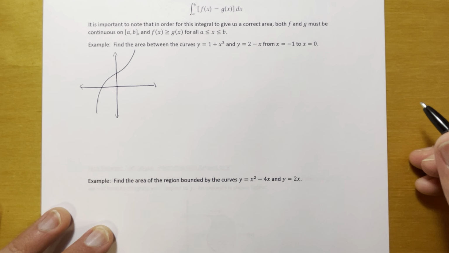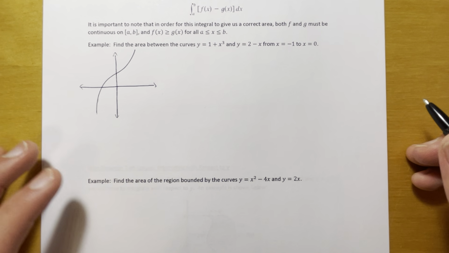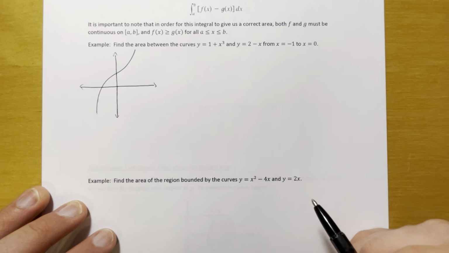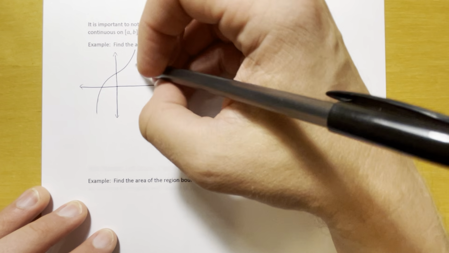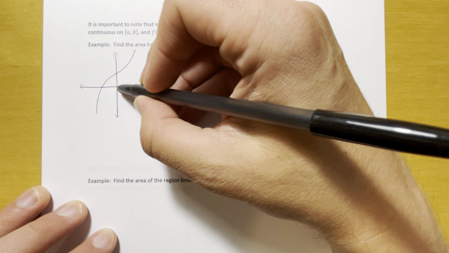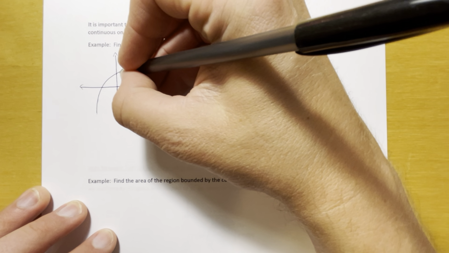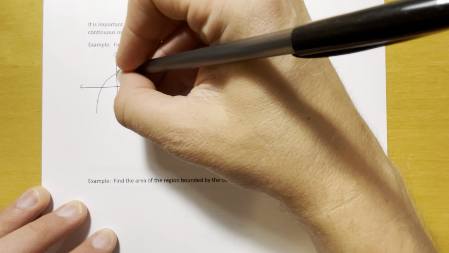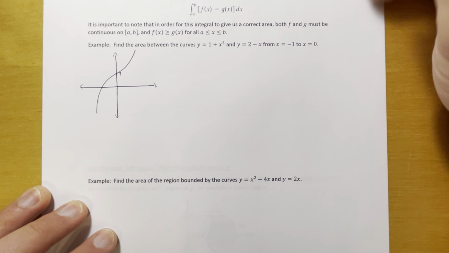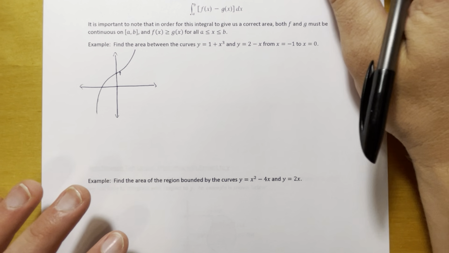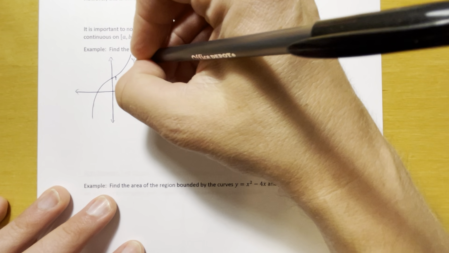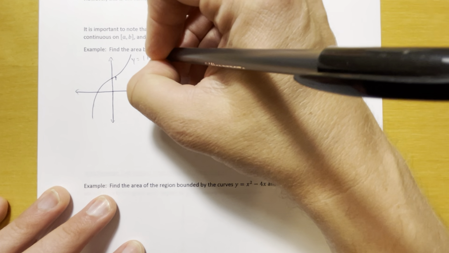And I'm not so concerned about my graph being perfect here. I just need it to be generally what the graph of that function would look like. The cubic function normally intersects the origin, but since I shifted this up 1 unit, that would be a 1 right there. That's where it's intersecting the y-axis. So that's going to be my graph of the first function. That's y equals 1 plus x cubed.